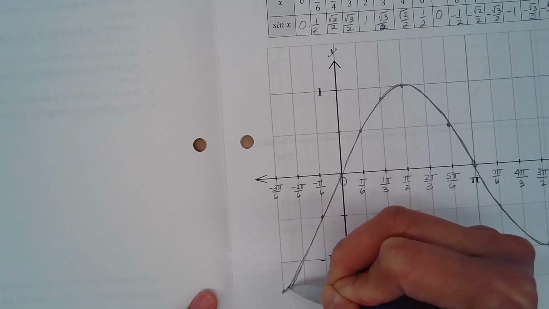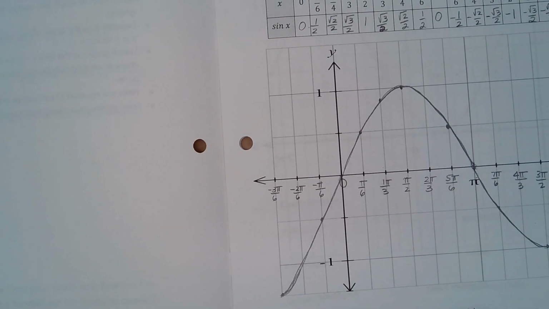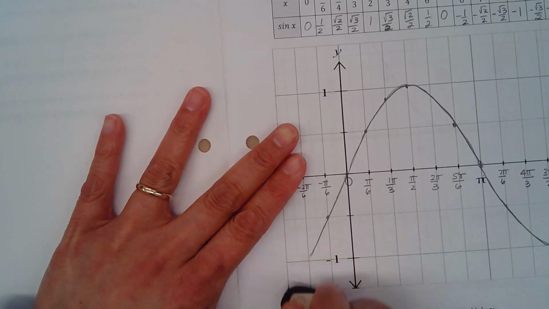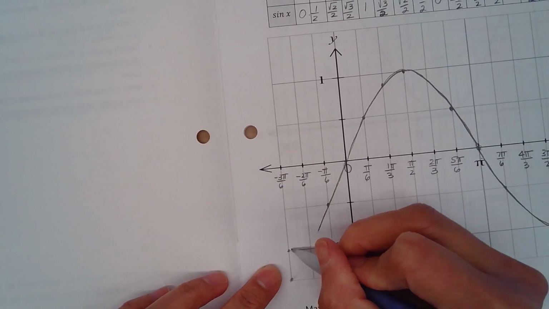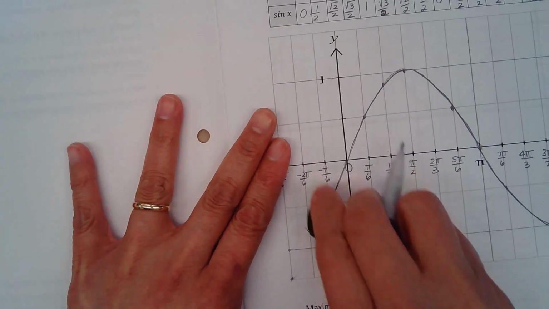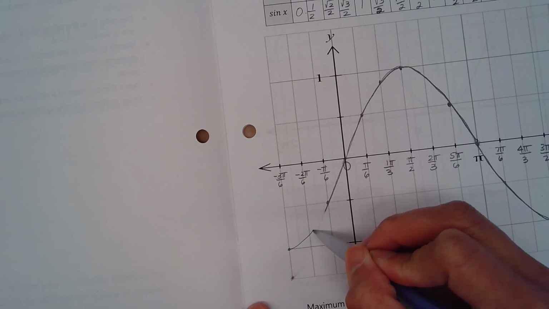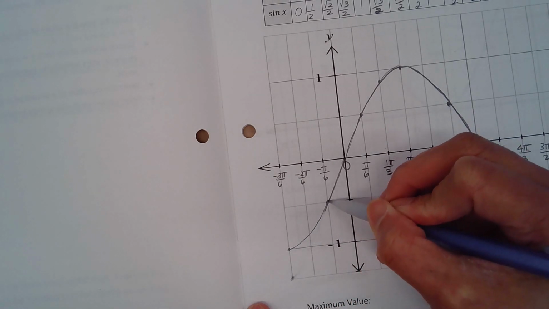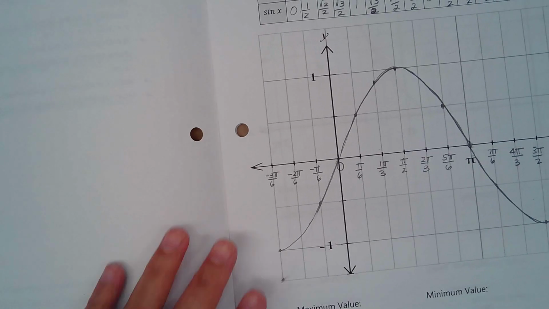Too far. Oh, did I? Yes, it is too far. Let's see. Why is that weird? Is it weird? Negative 1 right there. Yeah?